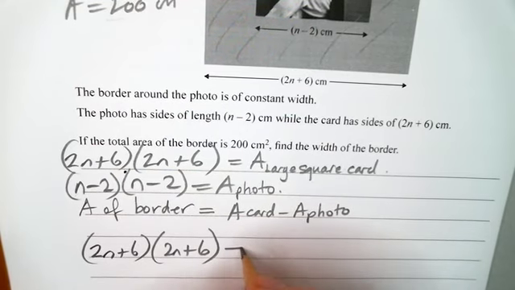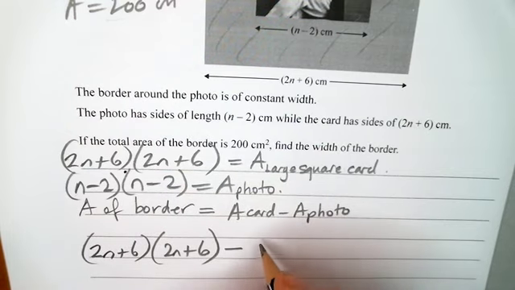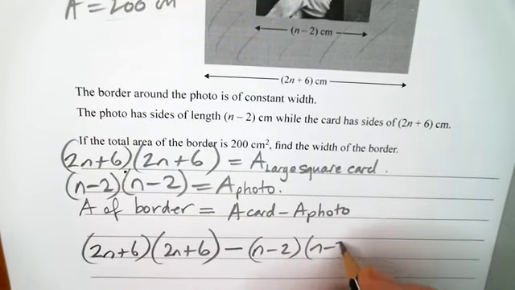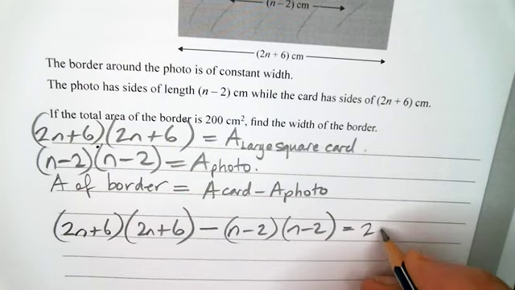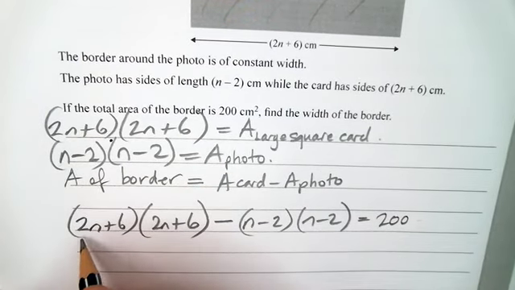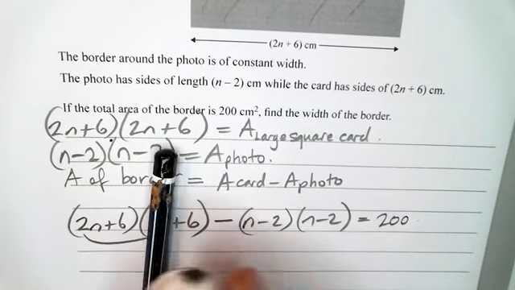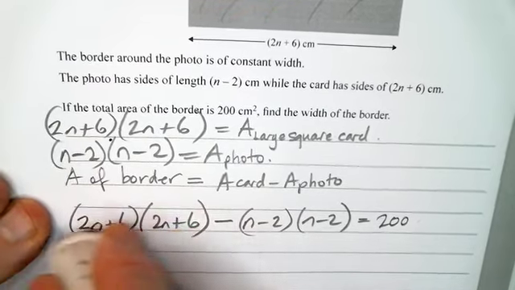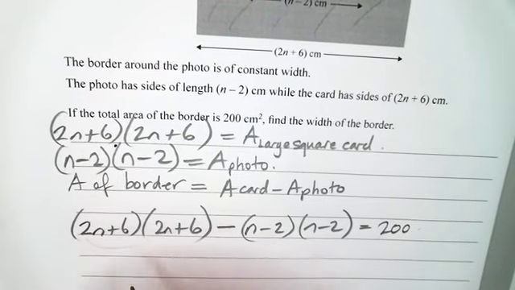And we're going to subtract from that the area of the photo, which I'll leave in brackets, n minus 2 times n minus 2. All of that, of course, is equal to 200 square centimeters. I won't put the units in. I'm going to save space a bit, because I don't know how much room we've got.